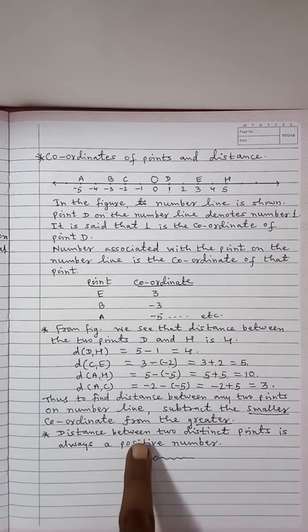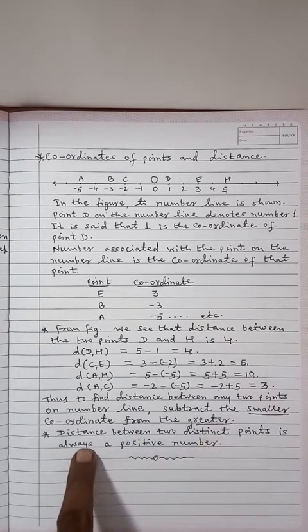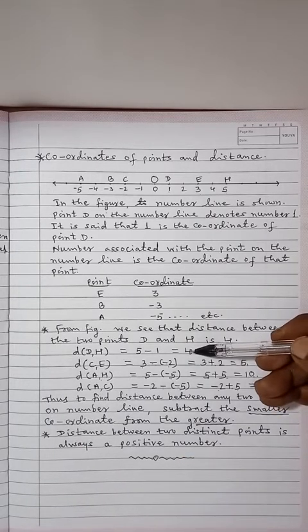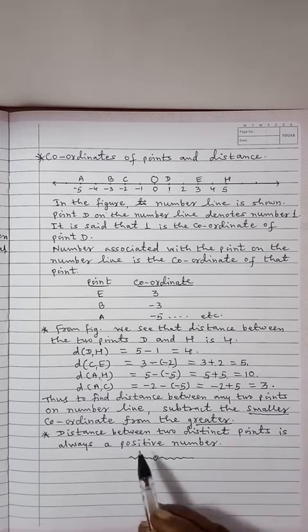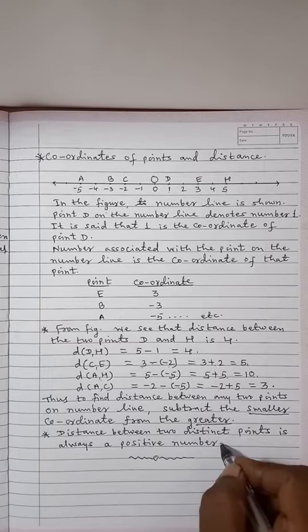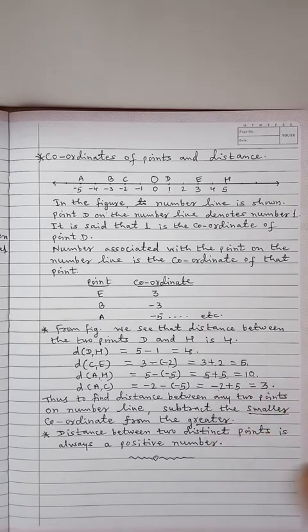Distance between 2 distinct points is always a positive number. See here, the distances are 4, 5, 10, 3. So the distance between 2 distinct points is always a positive number. Also, if the 2 points are not distinct, they are not different, then the distance between them is 0. This is the introductory part of the first lesson, basic concepts in geometry.